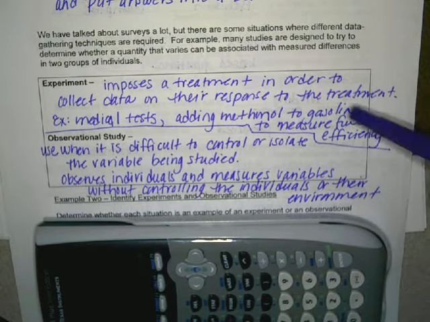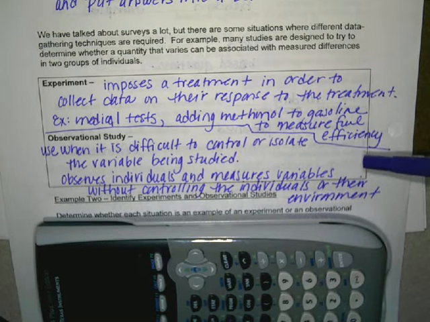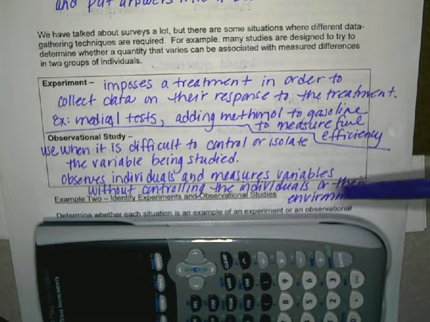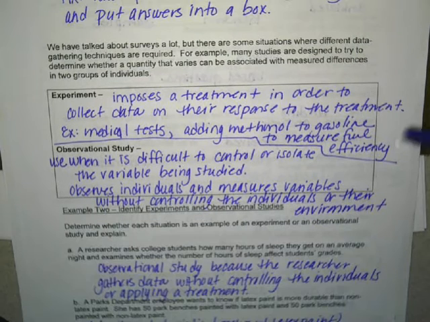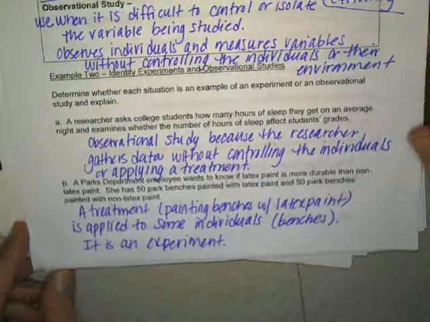You're not controlling the individuals. You're not telling them they have to go to bed at a certain time. You're just watching. So that would be an observational study. The other part of this standard is to be able to identify experiments and observational studies.